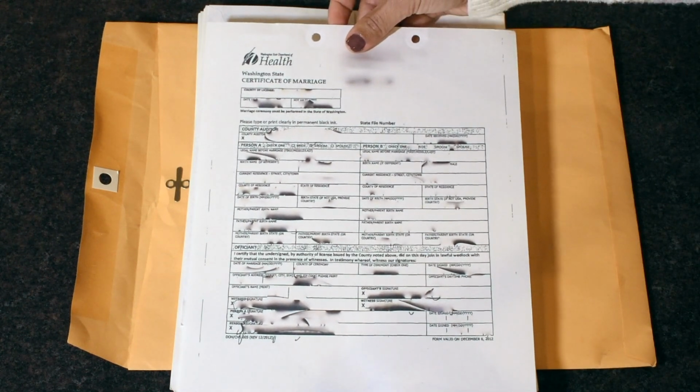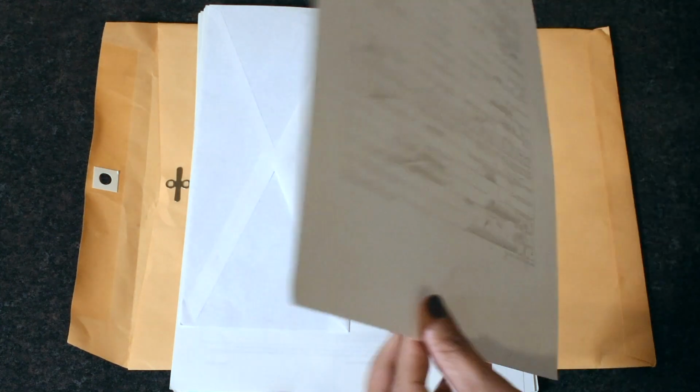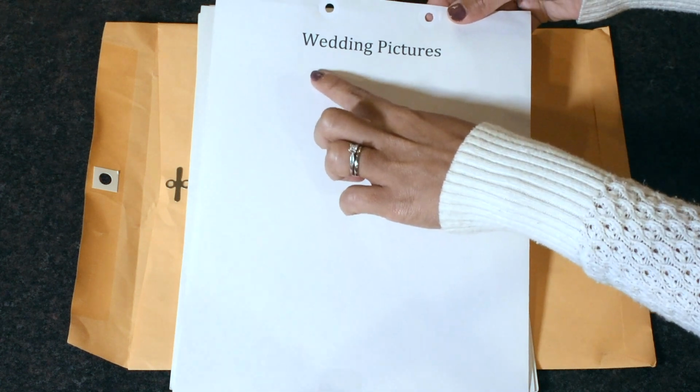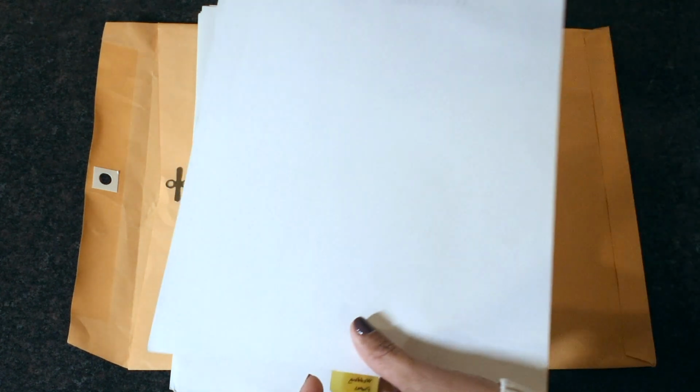Now we're going to get our original marriage certificate. Okay? And then next we are going to grab a copy of wedding photos. This is just going to make sure that the USCIS knows that you have a legitimate marriage. Alright?